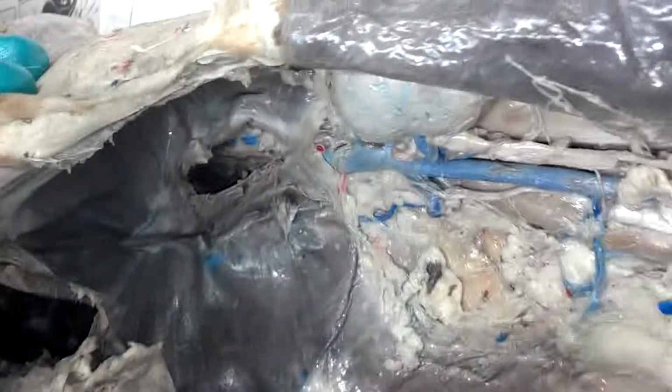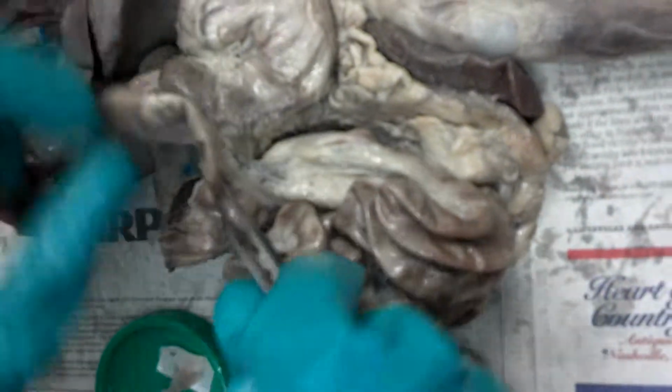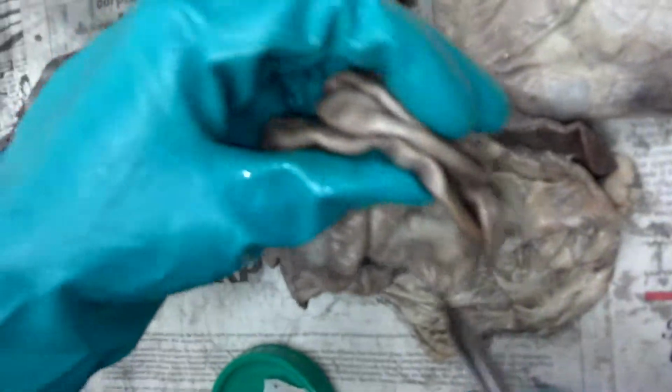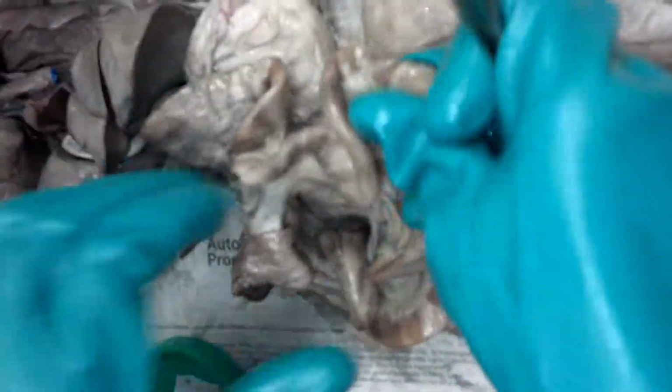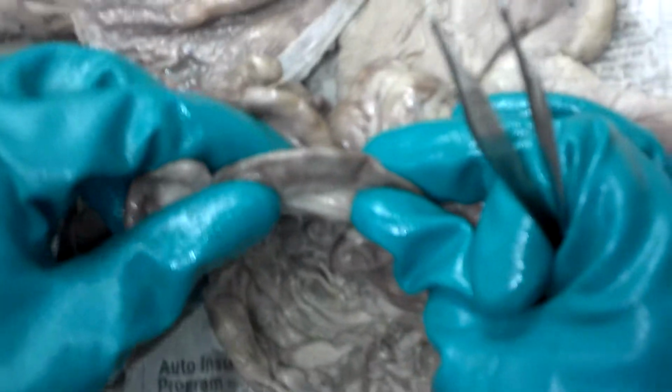The diaphragm is right here on the internal cavity. Jejunum comes off of the duodenum where it starts to coil. All this is the jejunum, which then is going to coil around to the ileum, which is this small distance right here where it straightens out, which then goes to the cecum.